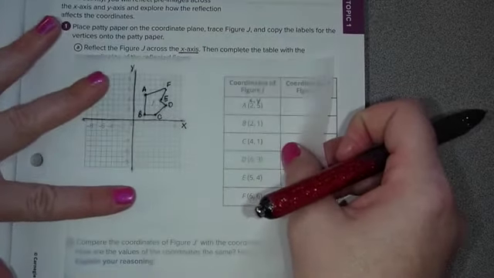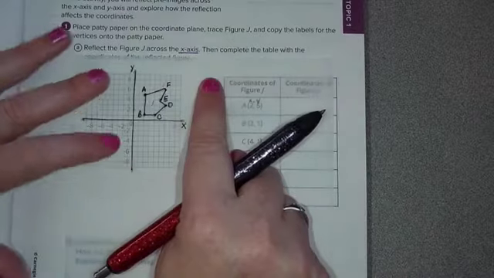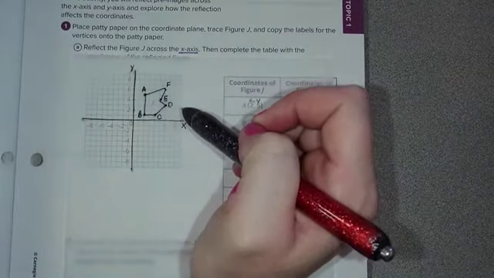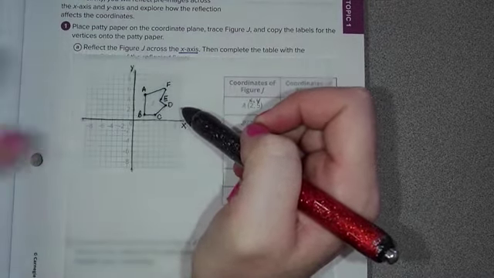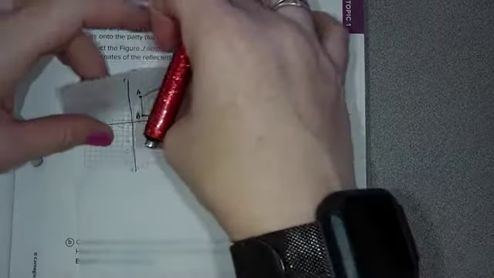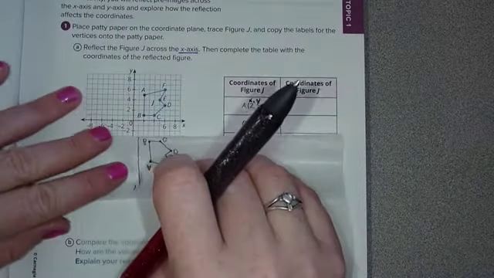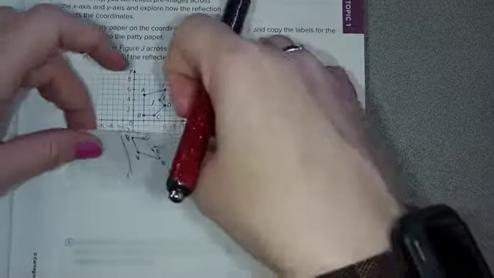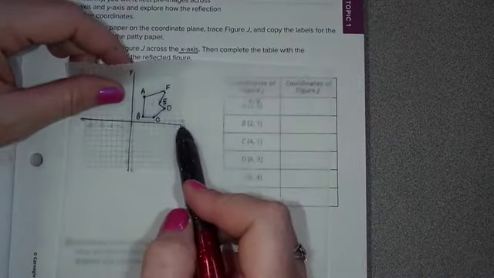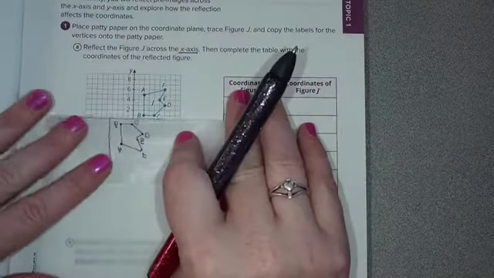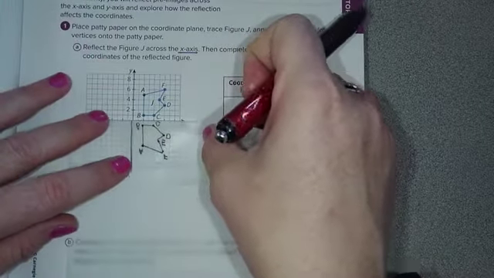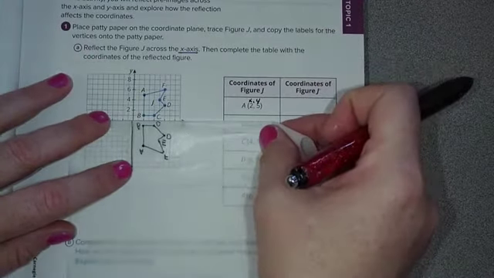So what we are going to do, I'm going to lay that there when we reflect it across the x-axis. If you remember when we were reflecting previously, we kept reflecting over a line. That's the line that we would fold it on. So I am going to fold it along that horizontal axis, the x-axis, and that's what our new image will look like.